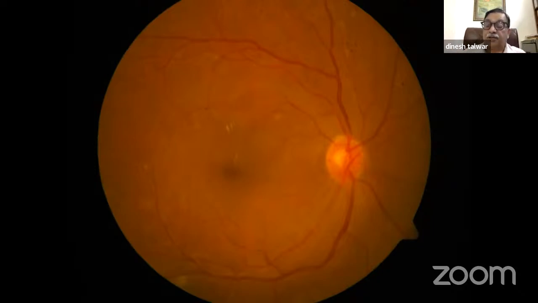See, this was a trick question. I didn't say maculopathy. I said clinically significant diabetic macular edema. The diagnosis of clinically significant macular edema means the edema has to be there on your stereoptic examination. Within 500 microns, there has to be thickening, right?